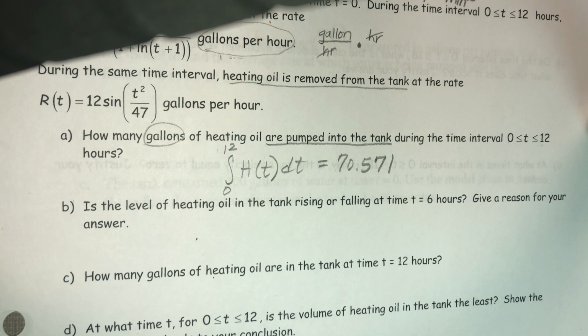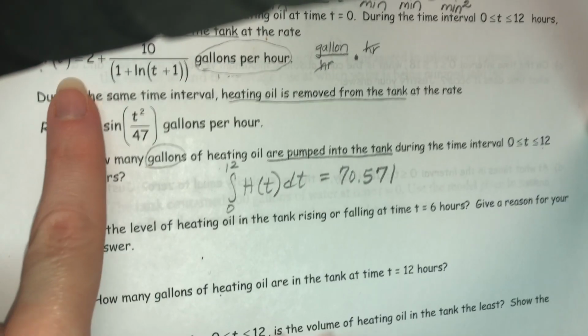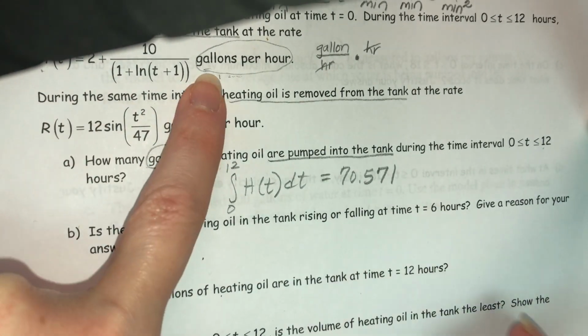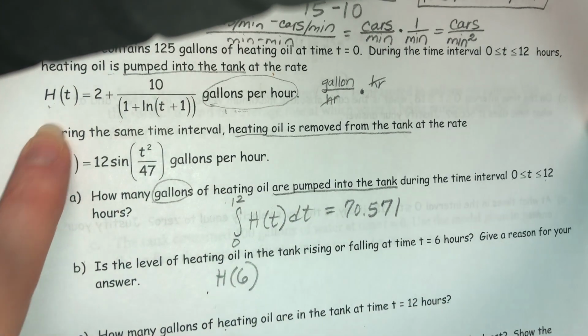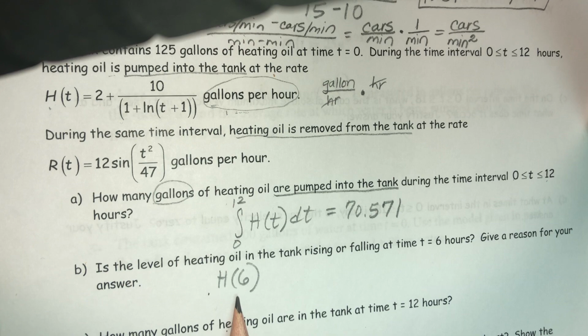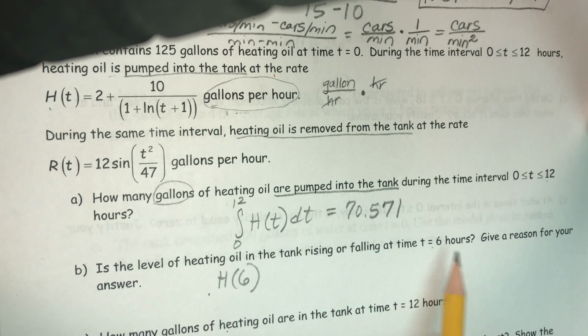Okay, give a reason for your answer. Well, what we want to do is compare the rates that the heating oil is being pumped into the tank with the heating oil leaving the tank. So if I figure out what the rate of heating oil coming in at 6 hours is, that's measured in gallons per hour, so H of 6, I'm just going to plug 6 in for my H function. That's going to tell me how many gallons per hour are going in at this specific time.